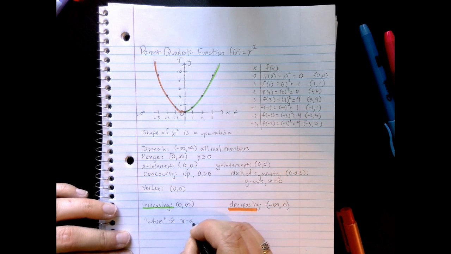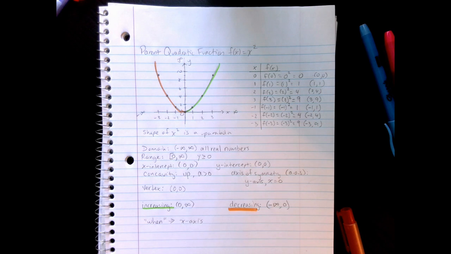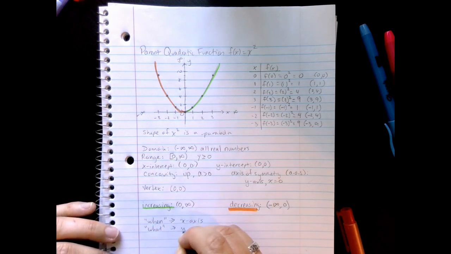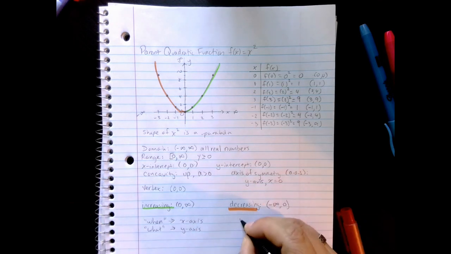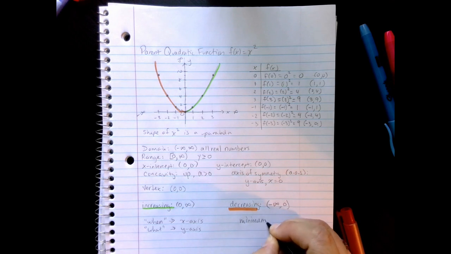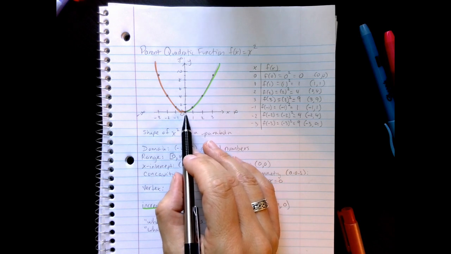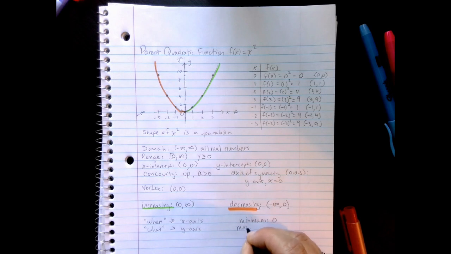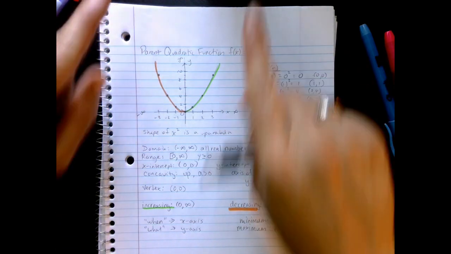So when you describe increasing and decreasing, you're talking about when it is happening. That means you're going to look at the x-axis. Okay? If you're asking what something is, then you're looking at the y-axis. For example, what is the minimum? In other words, what's the lowest value this function can be? 0. Does this have a maximum? The answer is there is none because it continues to increase on the sides there.